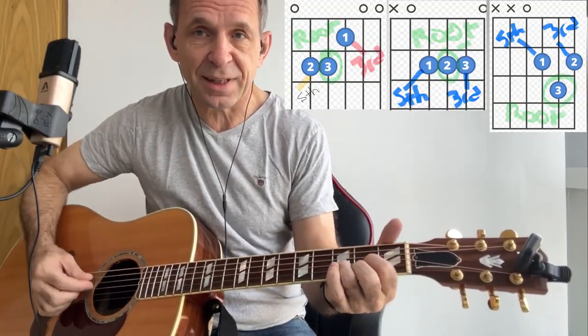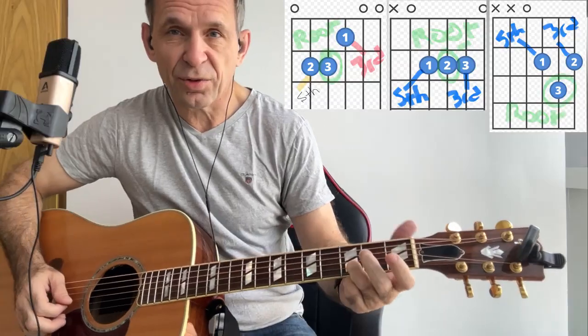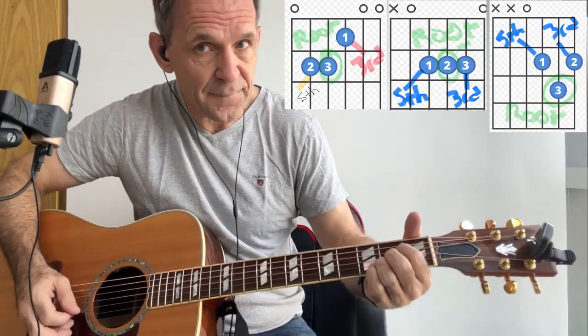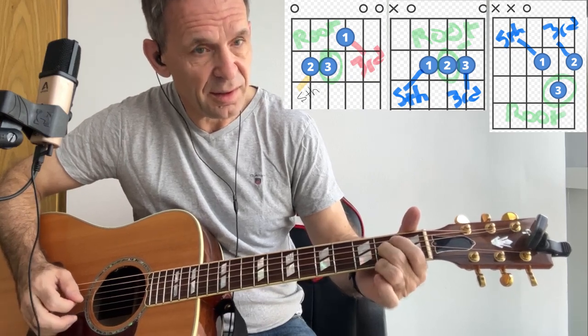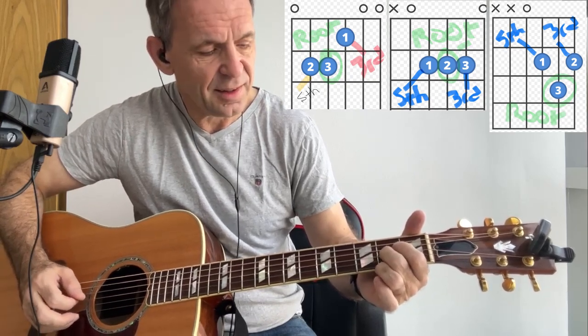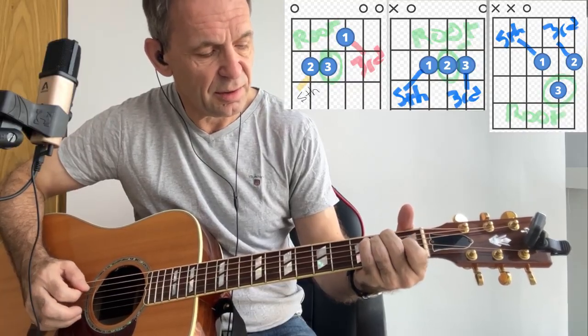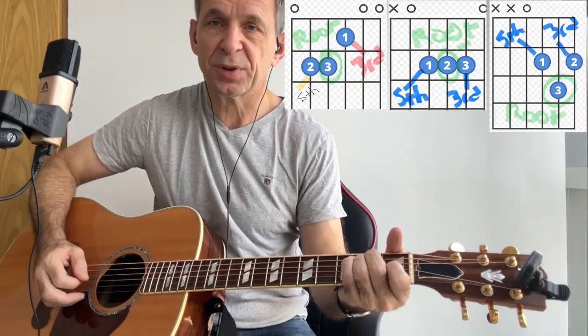So the root note of the D shape is always on the second string, this one here, or the fifth string here. The root note of the A shape is on the G string there, and the root note of the E shape is on the third string there, the D string.